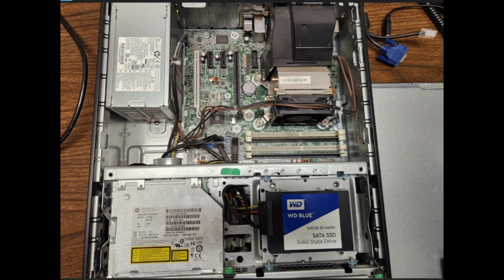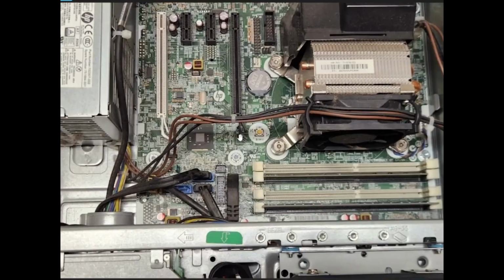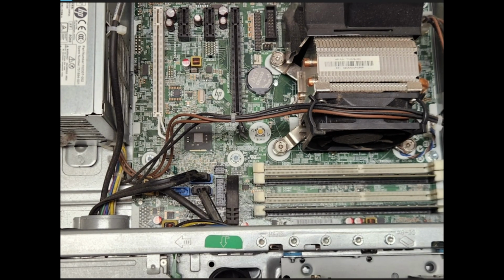Now, in some cases, it's also good to know some of the other parts, like this battery that keeps power going to the motherboard, which keeps the time consistent, etc. Your memory, which is right here. See that? Those are your memory slots. And there's a variety of other things that you can find.